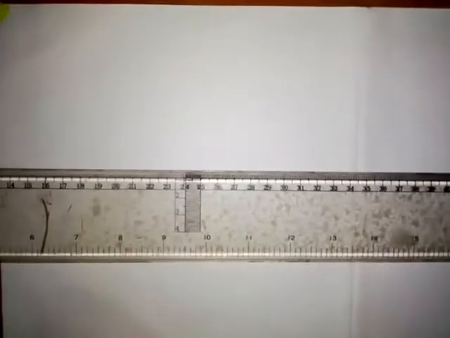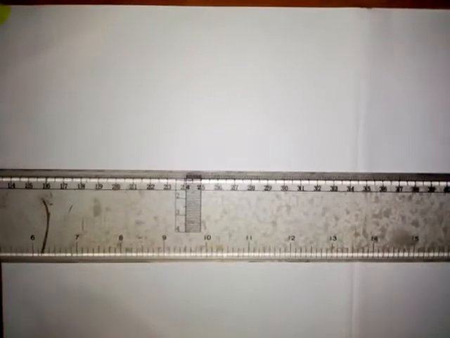Okay, now I want to show you how to construct an external and internal tangent to two equal circles.